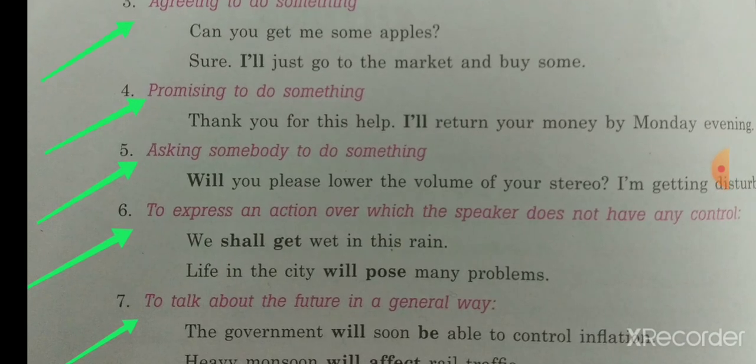I will return your money by Monday evening. Here you are doing promise, and promise can be expressed by using will or shall. Asking somebody to do something: Will you help me please? If you are asking somebody to help you or for something, then also you can use will or shall.